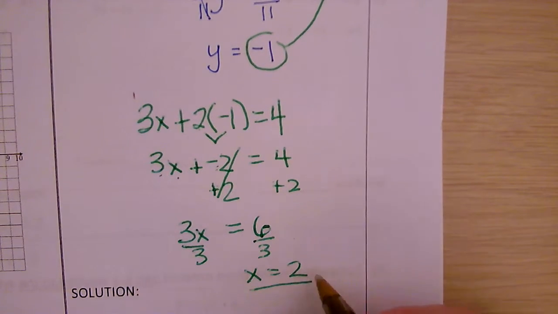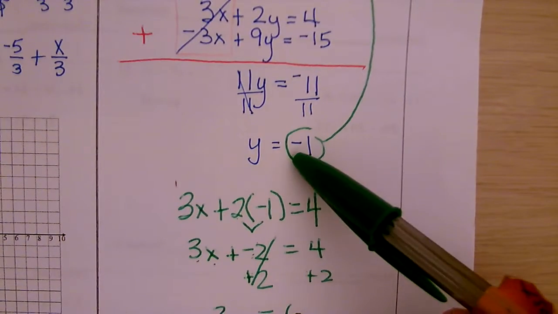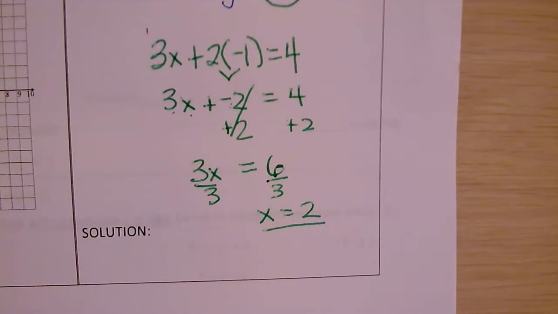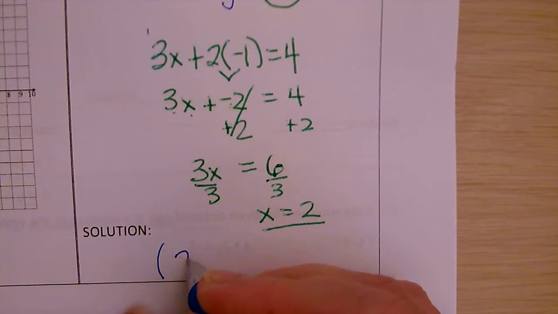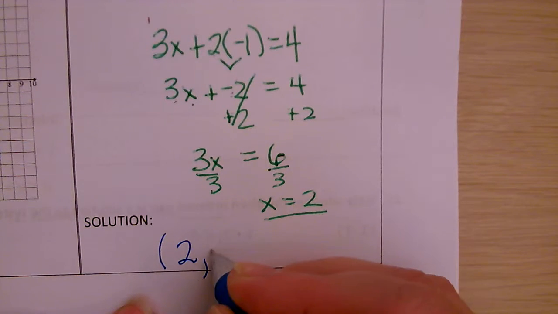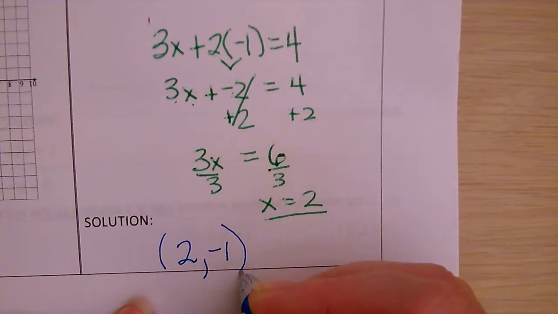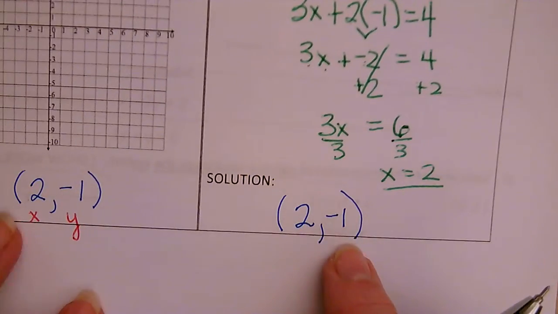So I've got my x value here, my y value up there. In order to write the final answer, the solution, you put the x, comma, the y. And yes, we got the same answer.